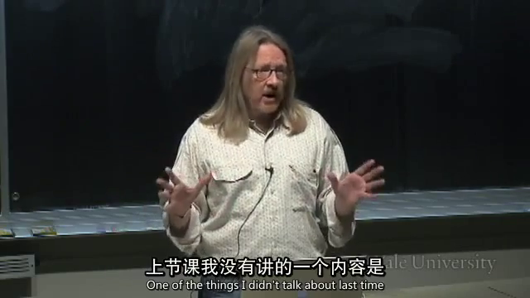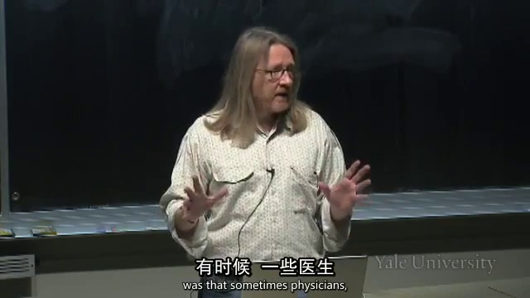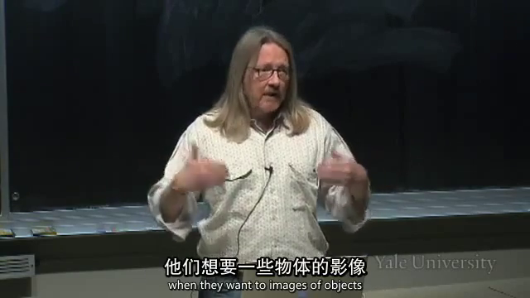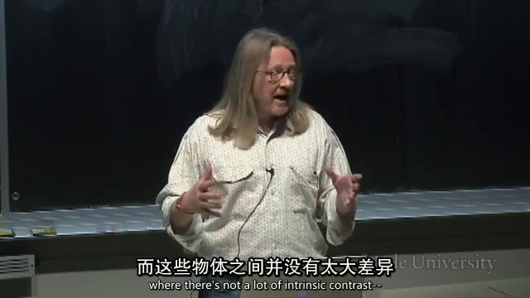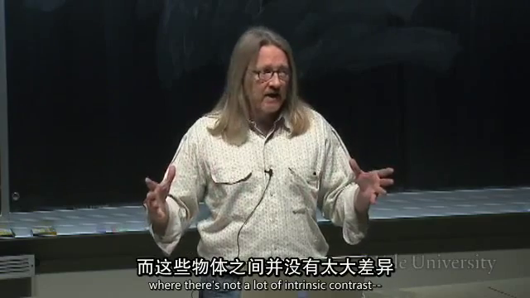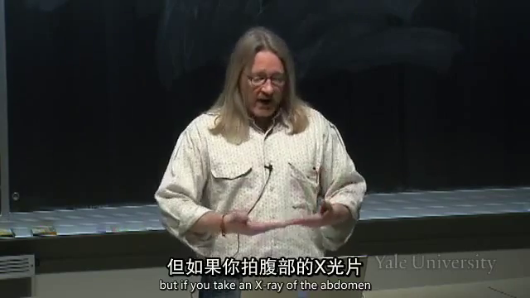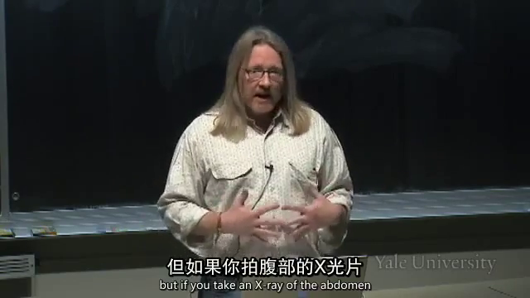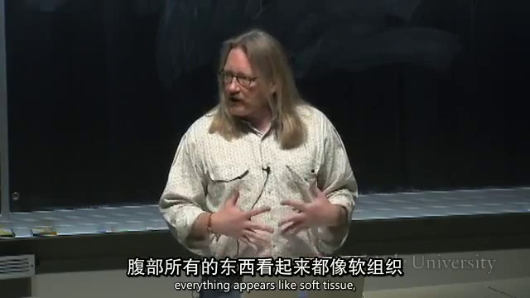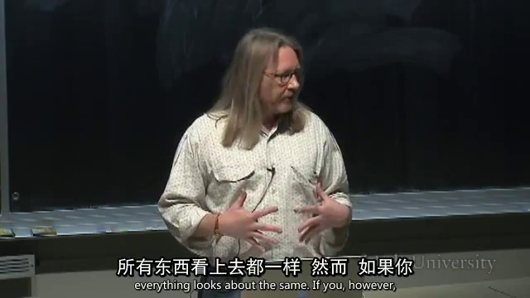One of the things I didn't talk about last time was that sometimes physicians, when they want to make images of objects where there's not a lot of intrinsic contrast, like say you want to look at the intestine, if you take an X-ray of the abdomen, everything appears like soft tissue. Everything looks about the same.